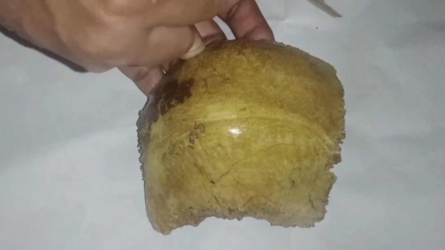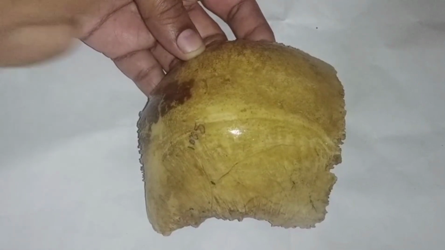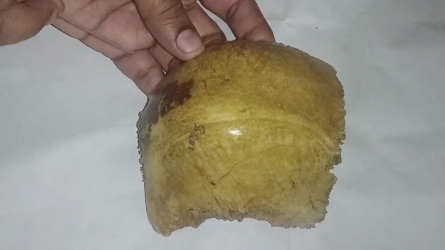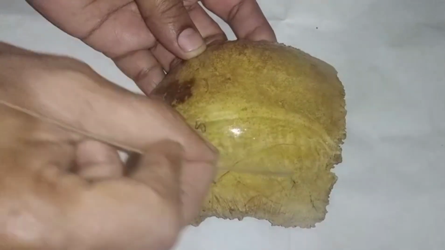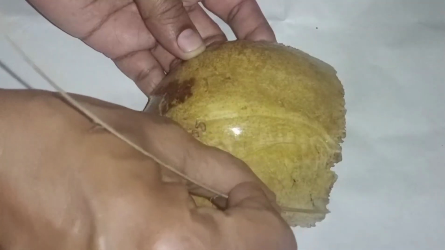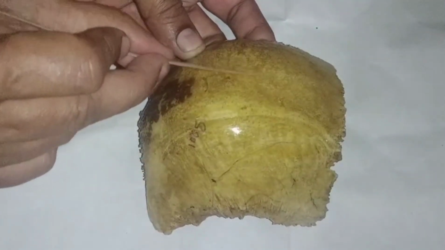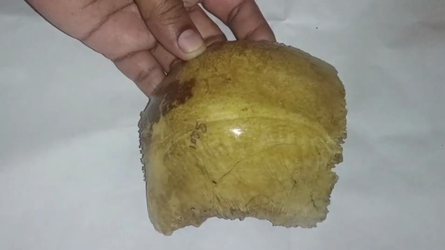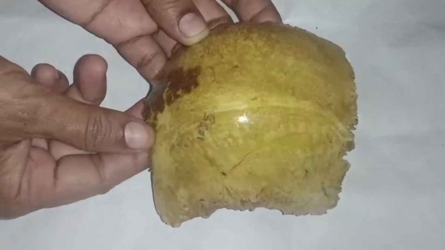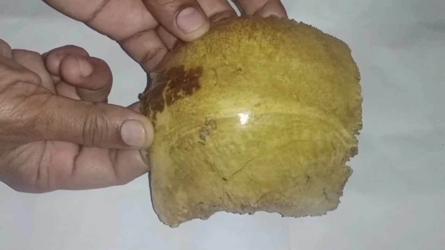Determination of side can be done by three points. The superior border is the longest border. The antero-inferior angle is acute and the external surface is convex. Therefore, this bone belongs to the right side.